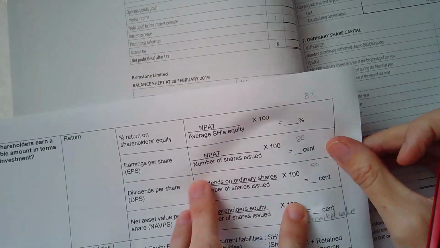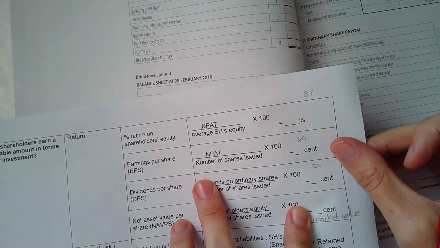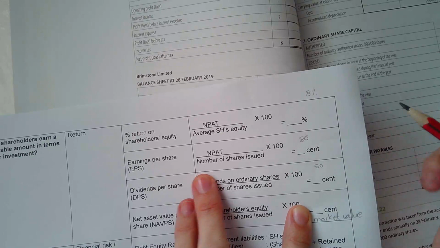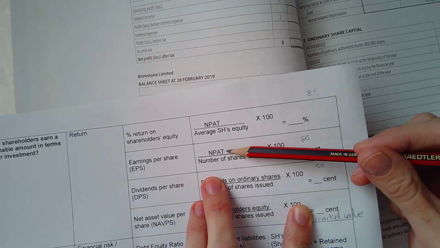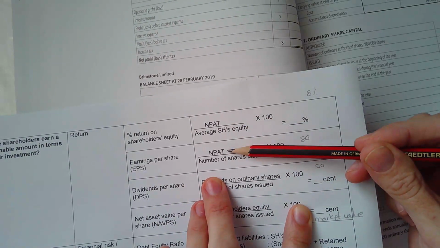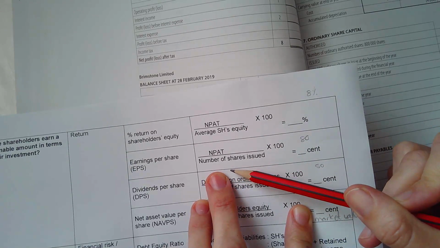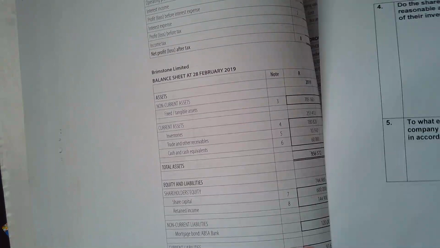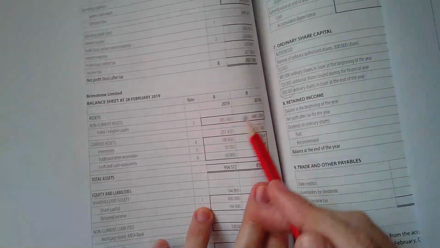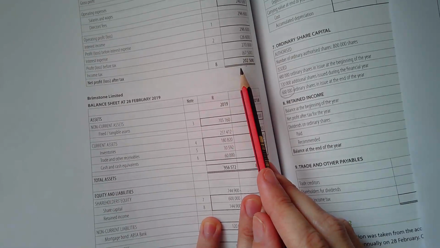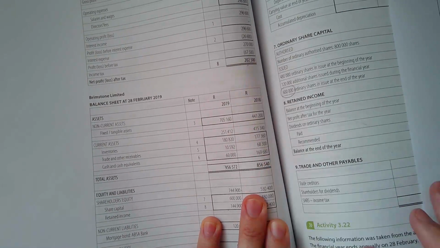Then another formula that the shareholders want to look at is the earnings per share. The formula for earnings per share is also net profit after tax, the same that we used in the previous one, divided by the number of shares issued. So again, in the income statement, where do we find the amounts? Income statement is the net profit after tax, divided by the number of shares issued.